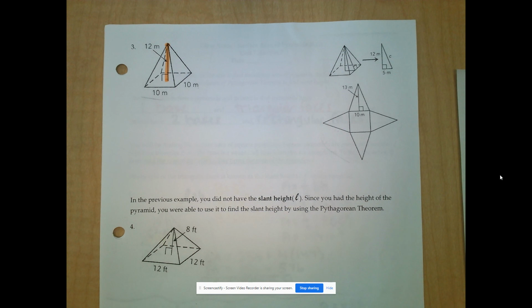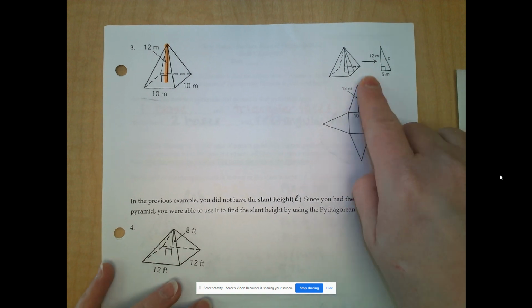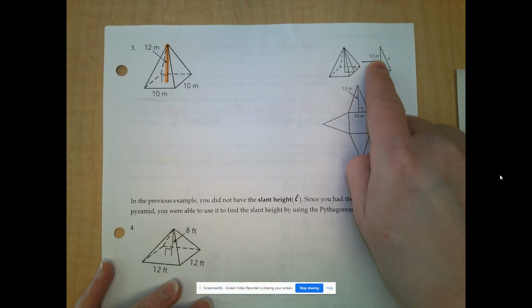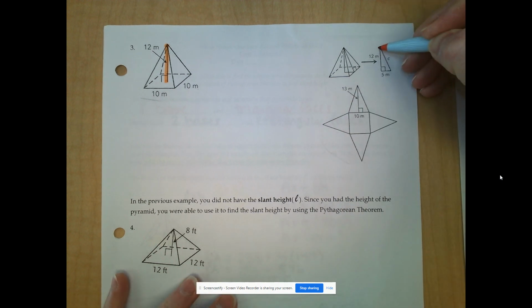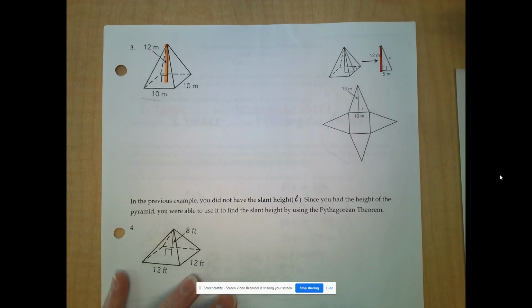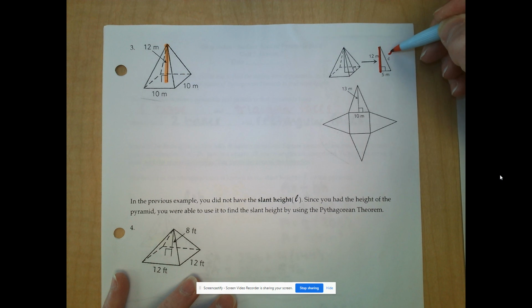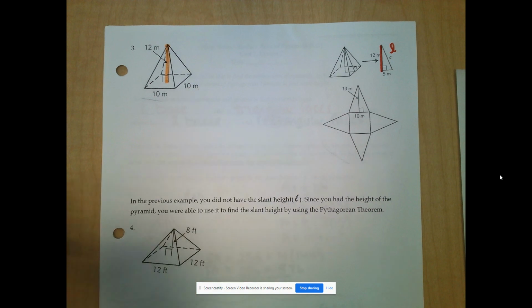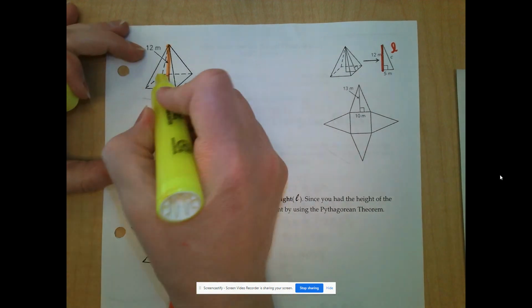It is not the same as slant height. You'll notice over here what we've done is we've drawn that 12 that goes straight down the middle as this little side triangle. So right here, here's the 12 that goes down the middle. That's Indiana Jones rope. The thing that we are looking for over here is slant height. That's the thing we don't have. The base is 10, right? It's a 10 by 10 square.